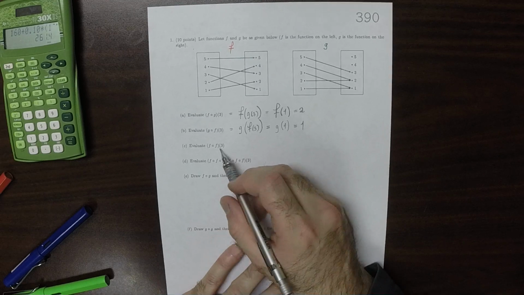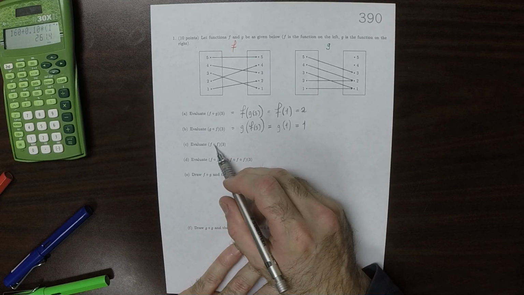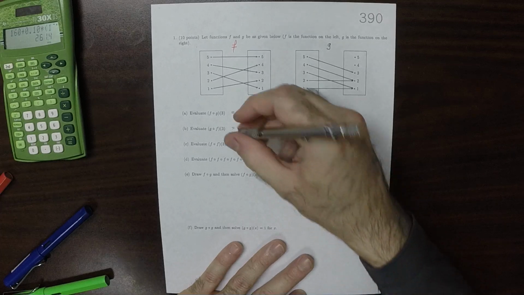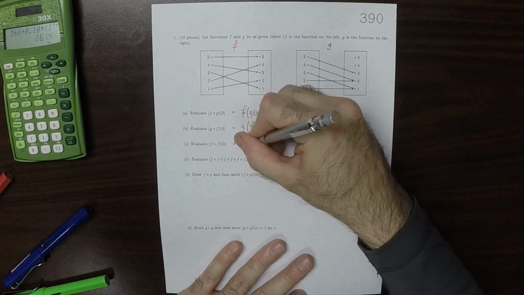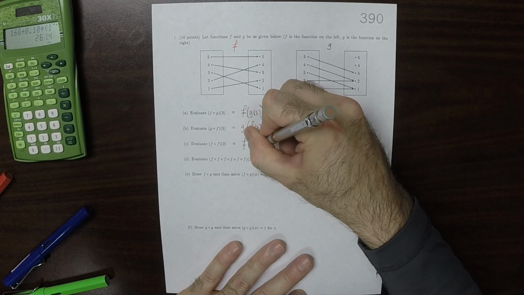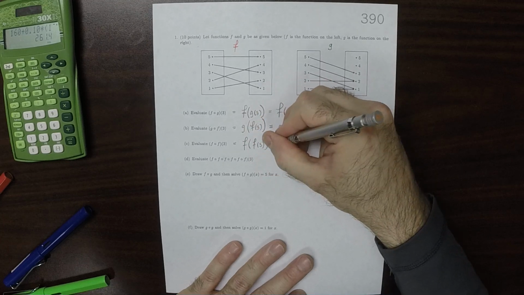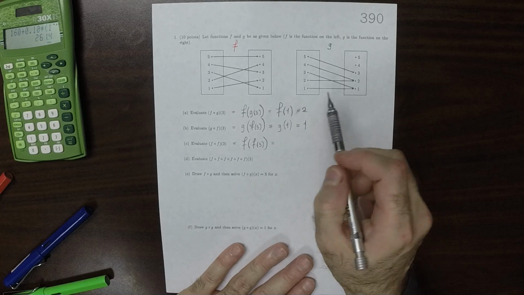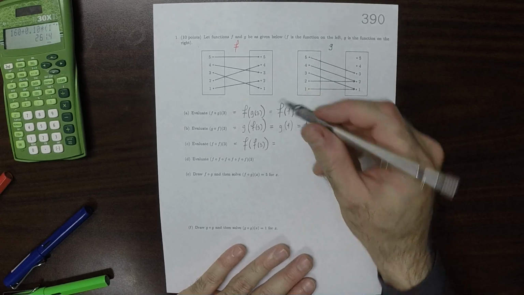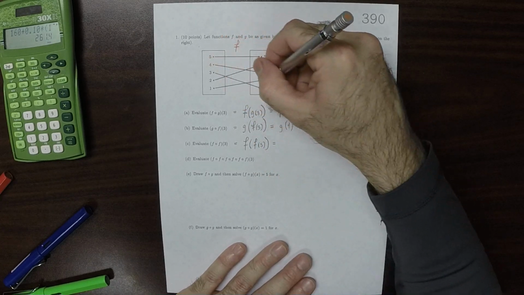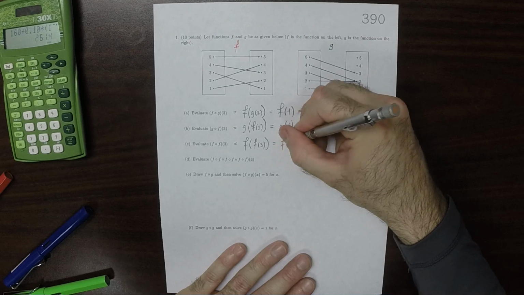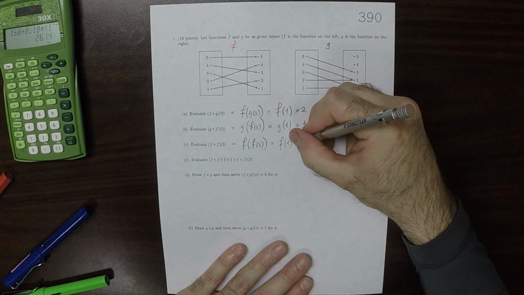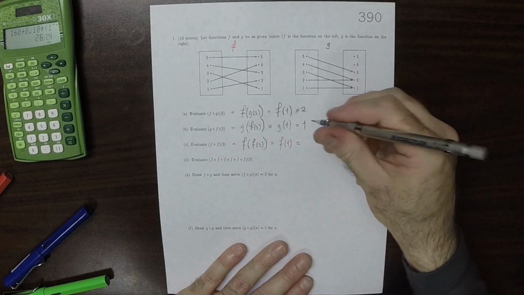So now this one's kind of interesting. f of f of 3. That means you put 2 copies of f in a row and watch what happens. So f of 3 is 1, and then f of 1 is 2.